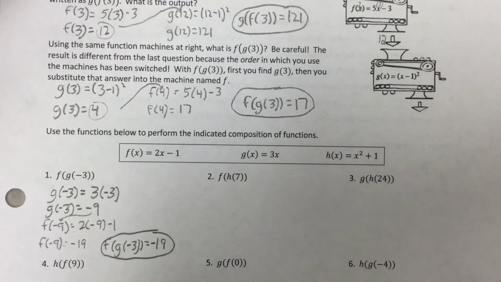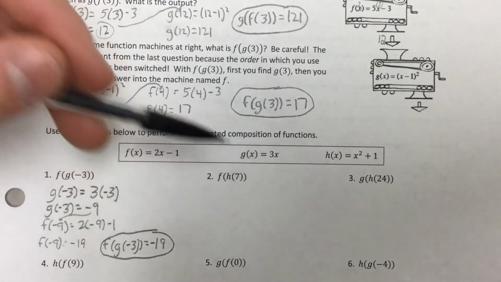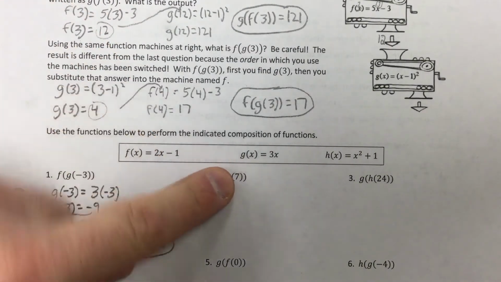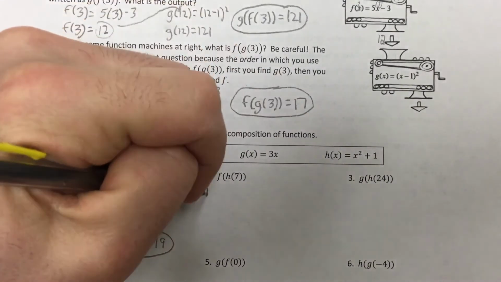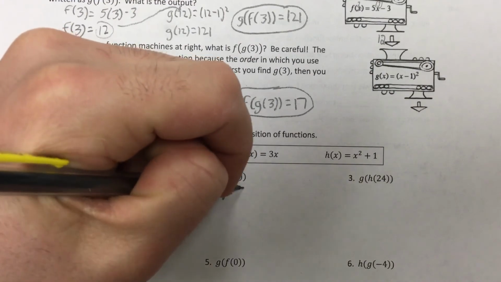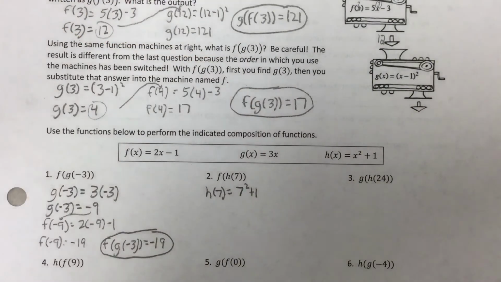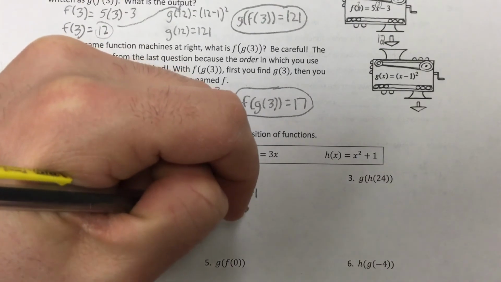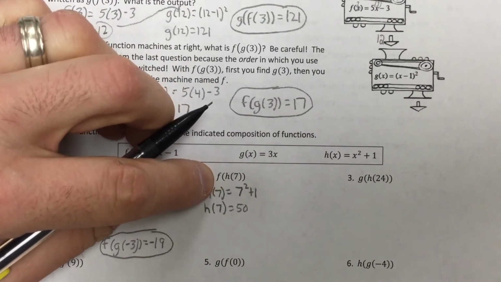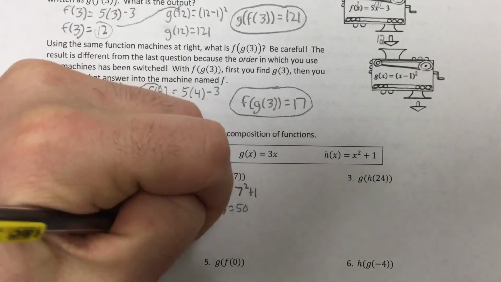We'll do one more. We'll do f of h of 7. So 7 is the input into the h function. h of 7 is what I'm doing first. 7 squared plus 1. 7 squared is 49, plus 1 is 50. And now 50 is the input for my f function.